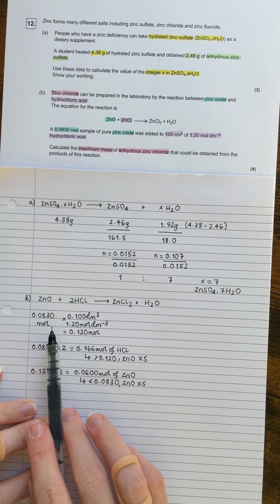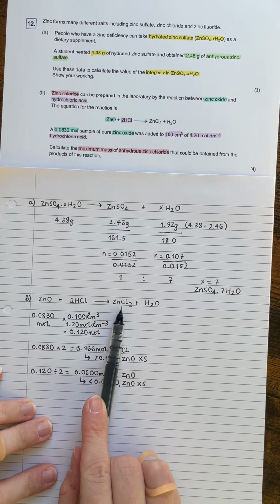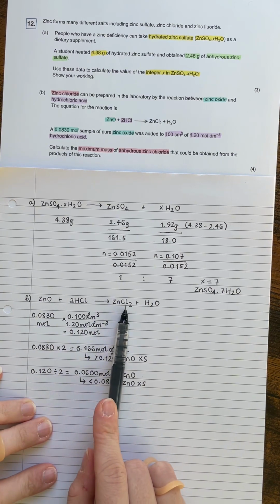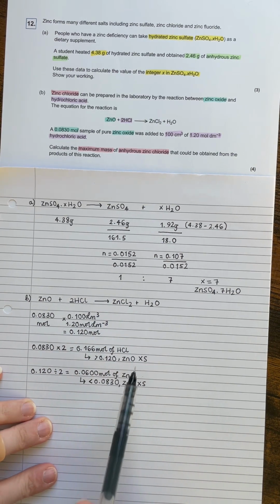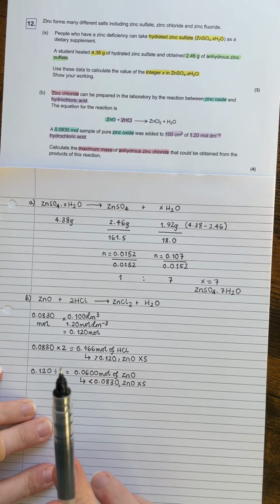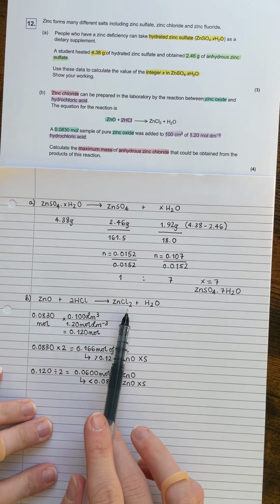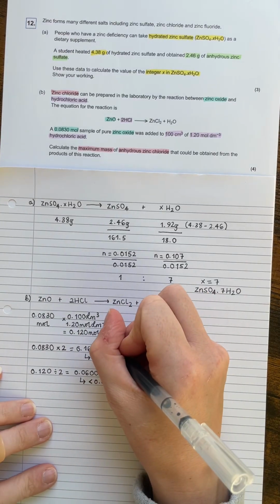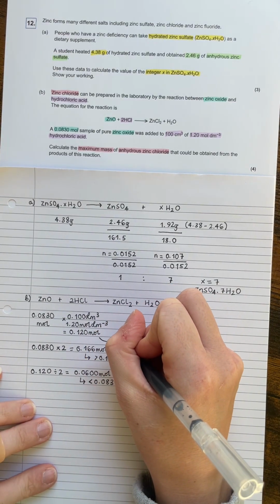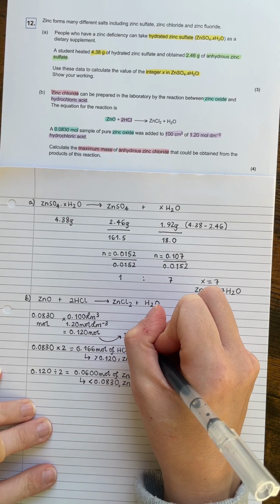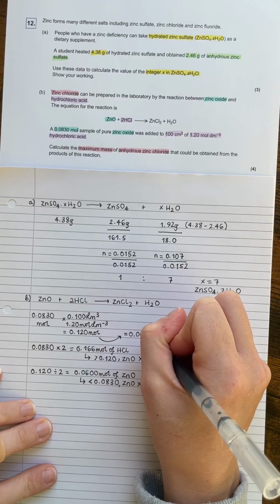This is important because if we're trying to work out the mass of product, we need to first of all use the moles and the mole ratio to figure out how many moles of this product are going to be made, and we can never use the moles of what's in excess, so we're going to need to use the moles of the HCl. Because that's in a 2-to-1 ratio with the zinc chloride, then the moles of zinc chloride will be 0.06 moles.